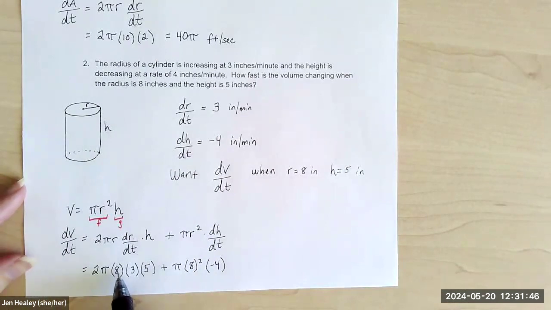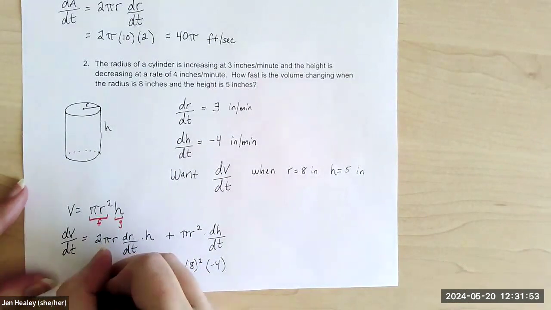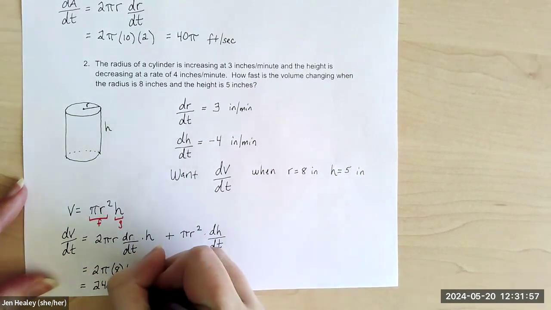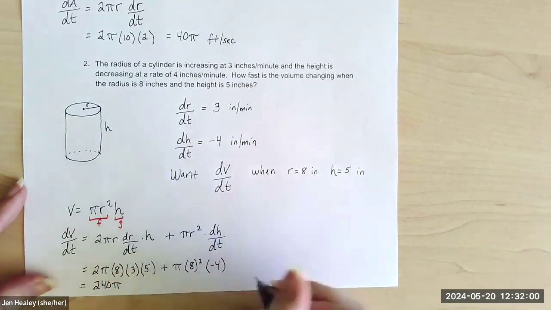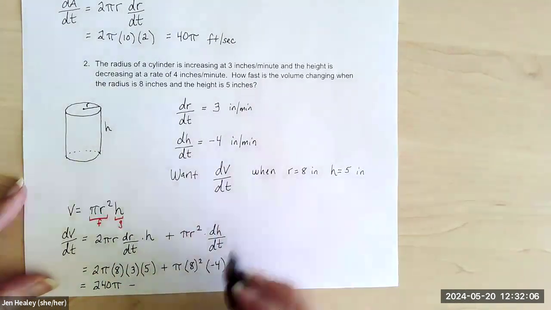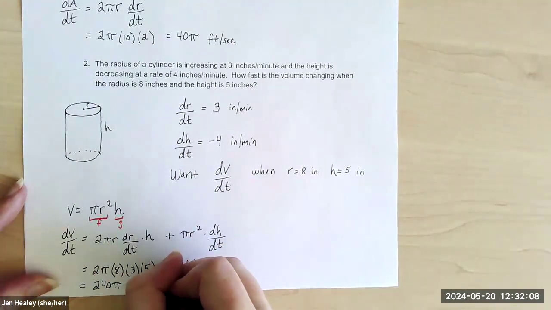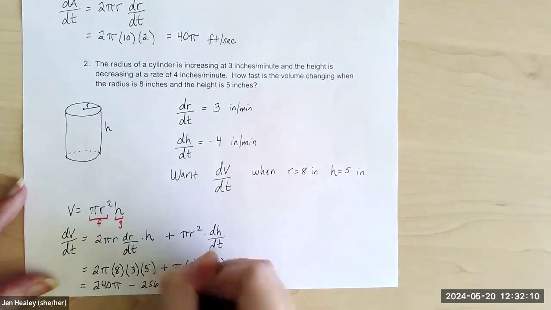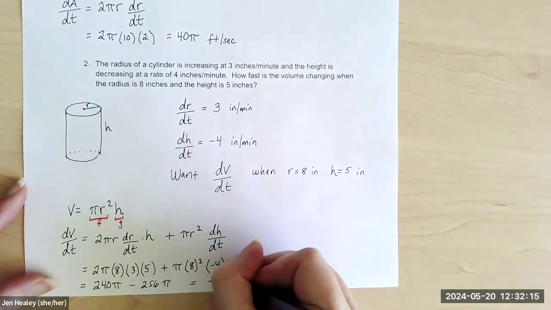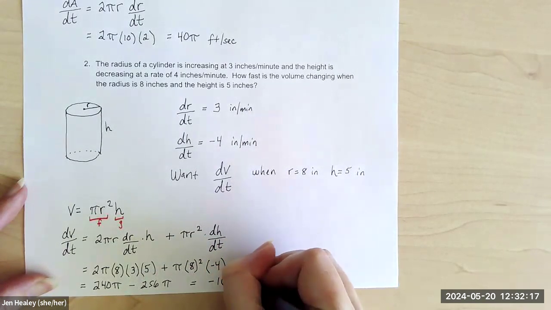So let's see, that'll be 40 times 3, 120 times 2 is 240 pi. Plus, oh, minus, because there's a minus on that 4. Minus, and then that'll be 16 times 4 is 64 times 4 is 256. So that comes out to be -16 pi.